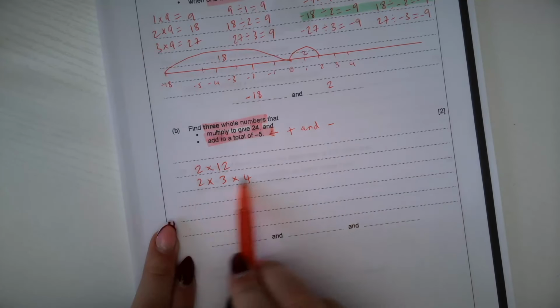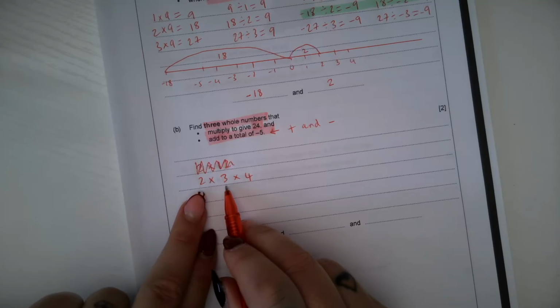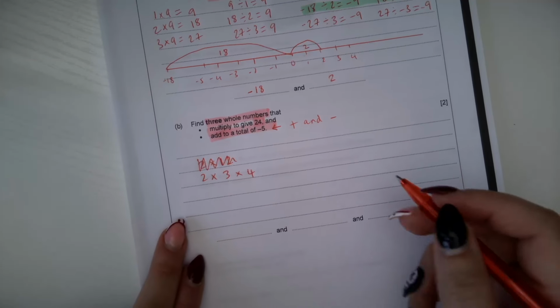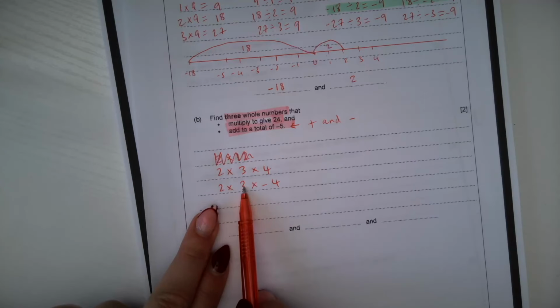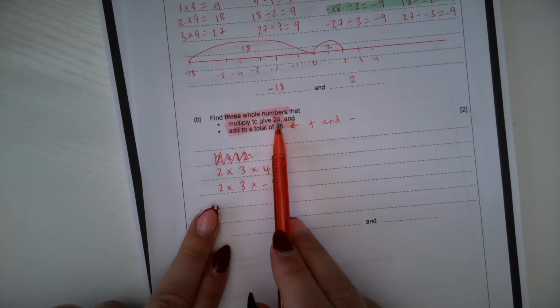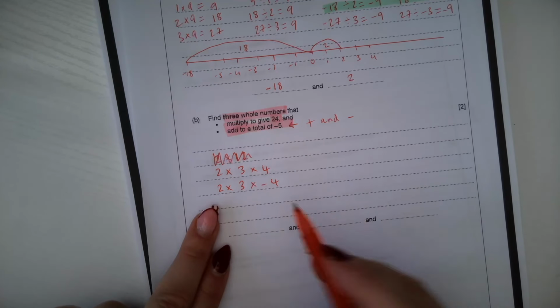So let's start by just making one of them negative and see what happens. Okay. So 2 times 3 times -4. We've got a positive times a positive, which gives us a positive, times a negative, which gives us a negative, and we want a positive answer, so it's got to be 2 of them that are negative. Okay, so let's do 2 times -3 times -4. Well, 2 times -3 is -6, times -4 becomes +24. Okay, so this works, but we need to add for a total of -5.